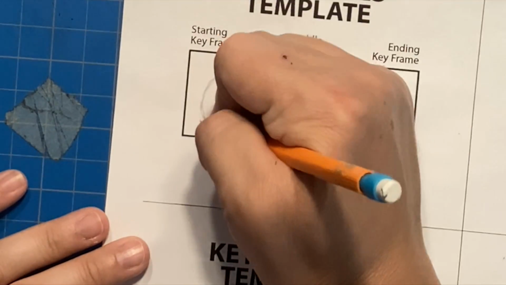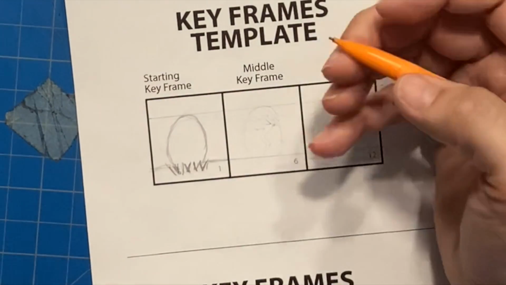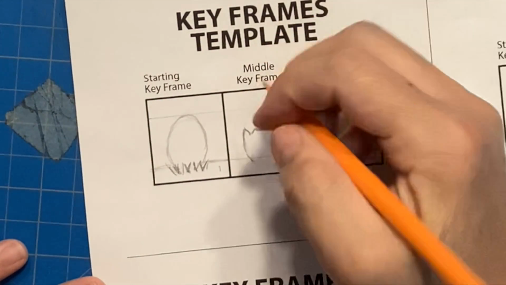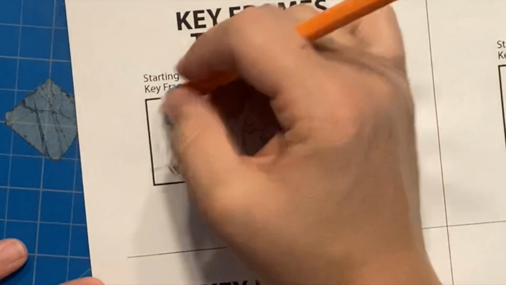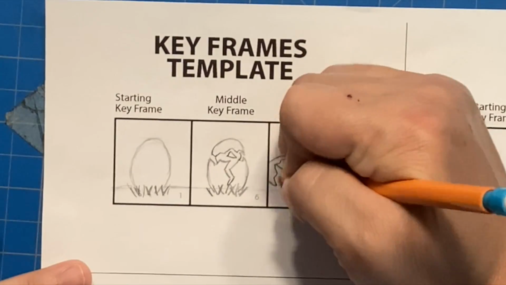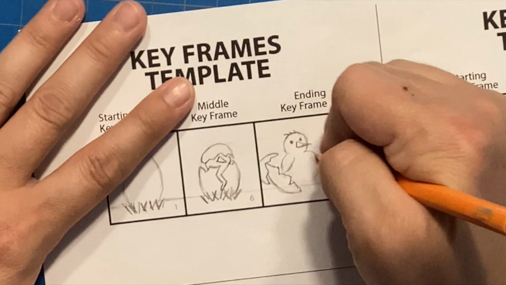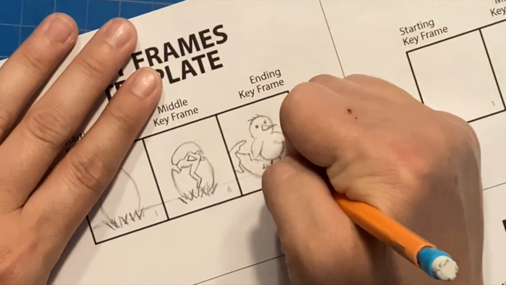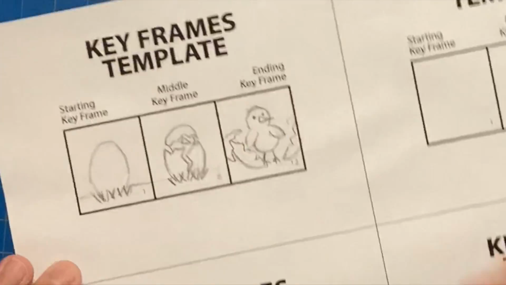Once you've determined the beginning, middle, and end of your sequence, then you're going to plan out the keyframe. You can use a ruler to help make sure things line up in each of your frames. So I drew a line at where the grass would be, and then I drew a line where the top of the shell would be. Then I showed the 3 parts, the beginning, which is the egg, the middle where you start to see the chick hatching with a crack down the egg, and then the final one where the chick is completely free.